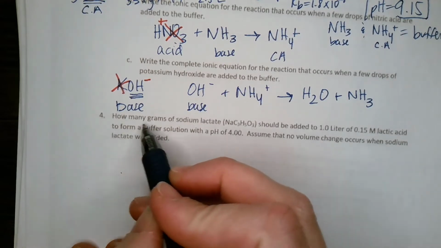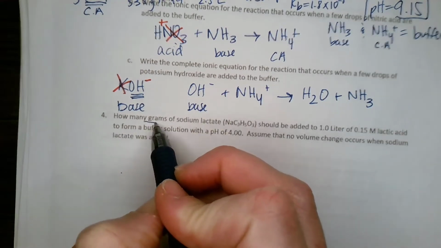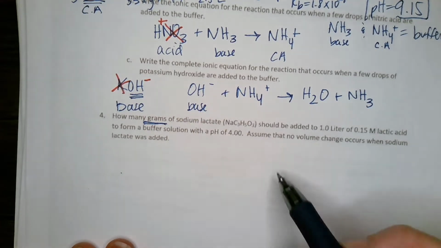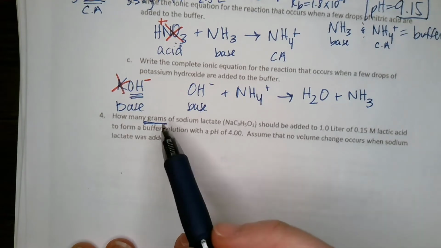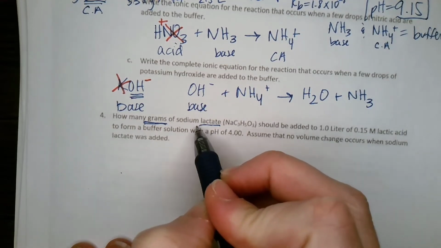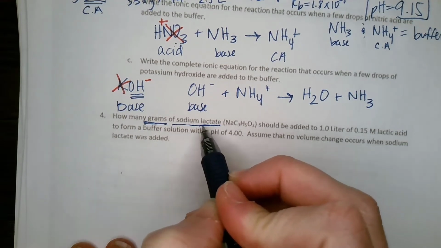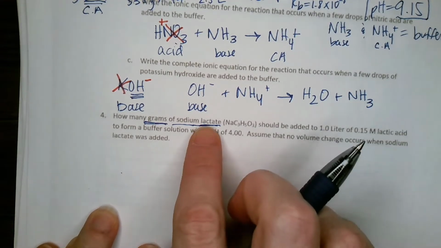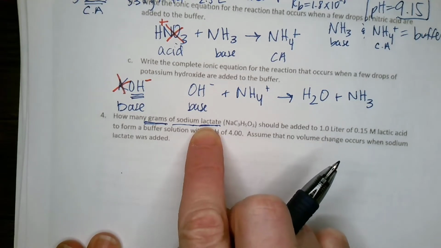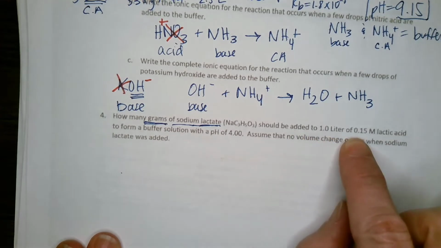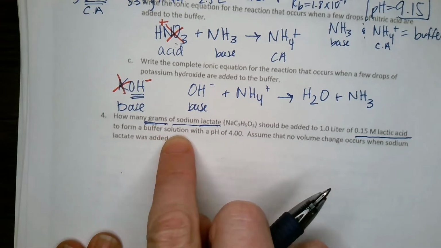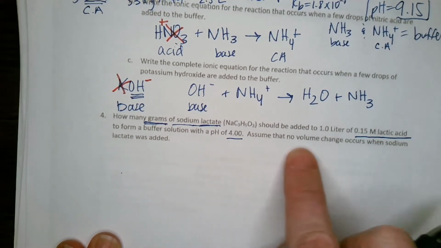This next one says, how many grams of sodium lactate? Well, when I think of grams, I think of moles, right? And when we're doing all of our concentration equations here, we know that we can get to moles if we know molarity. Now remember, sodium lactate is our salt, and our salt 100% dissociates into that conjugate base. So this is asking for that anion, that base, that should be added to 1 liter of 0.15 molar lactic acid, so we know the concentration of our acid, to form a buffer solution with a pH of 4. Assume that no volume changes.